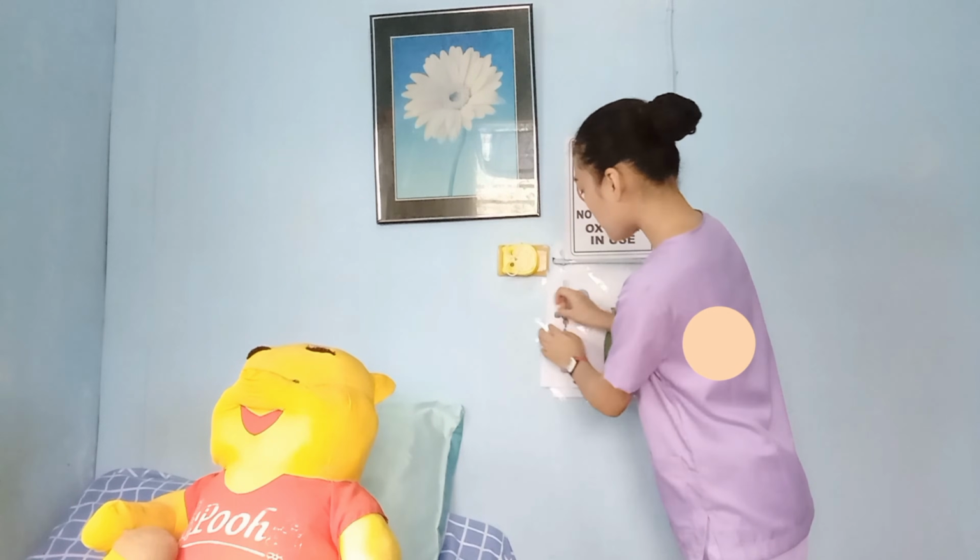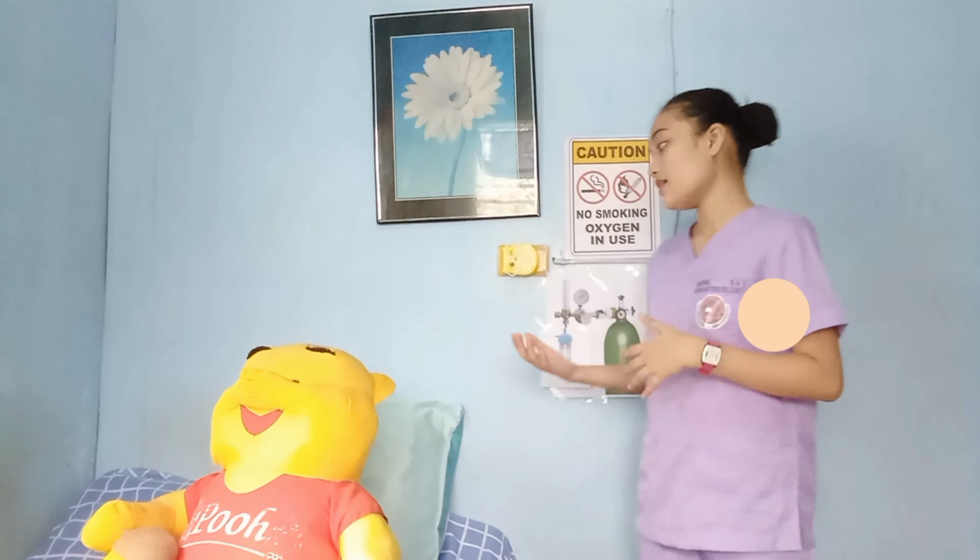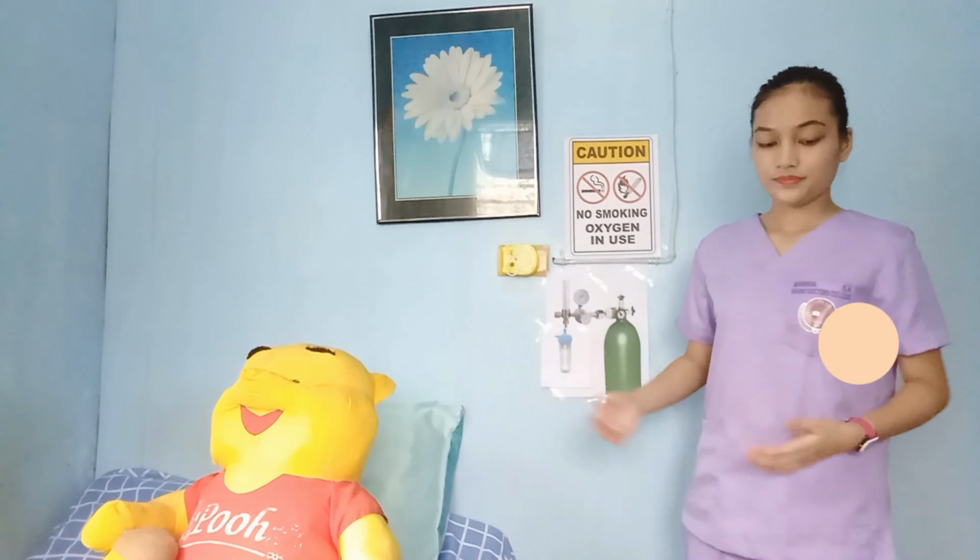This is important because sometimes when we administer oxygen, this could cause drying and irritation of the nasal mucosa. And to prevent that, we have this humidifier.